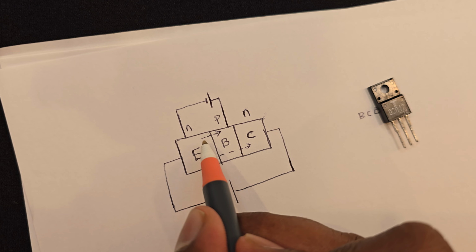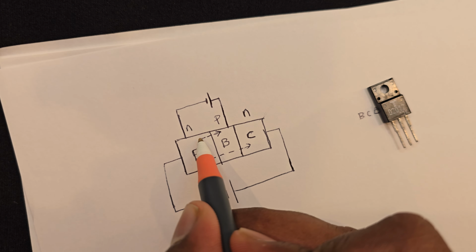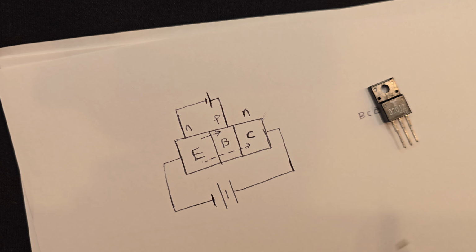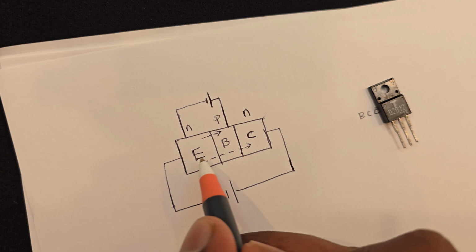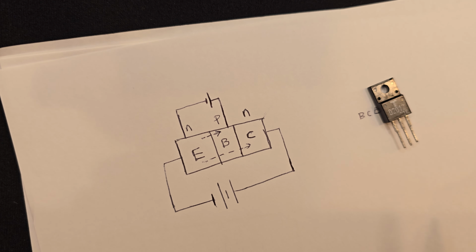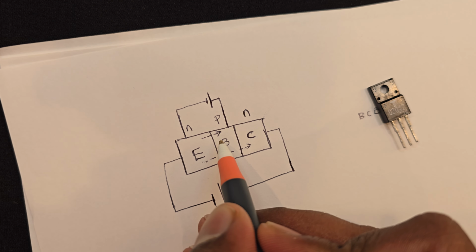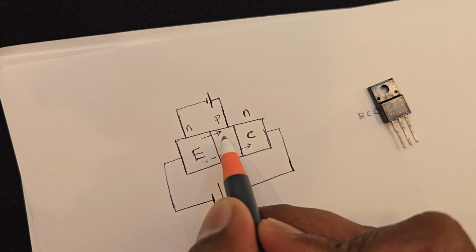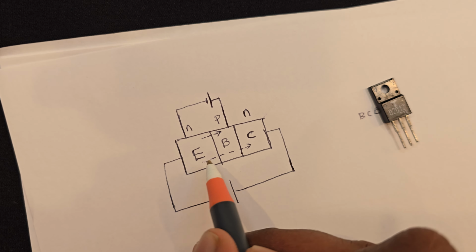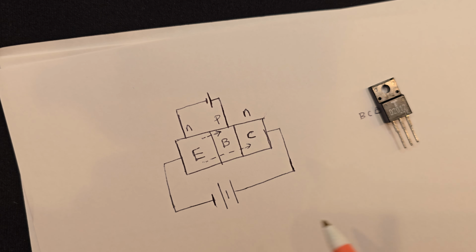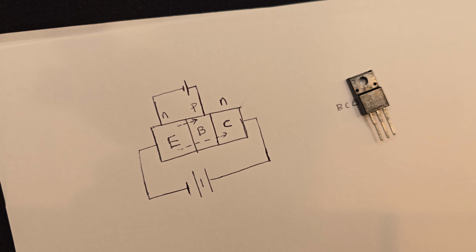Here I talk about current because I show the arrow this way since that shows the flow of electrons, but you can always think of it in the opposite direction because current flows from the positive terminal to the negative terminal. So when we apply a small voltage between emitter and base, there will be a very small current flow which triggers a very high current flow from emitter to collector. So that's how an NPN transistor works.